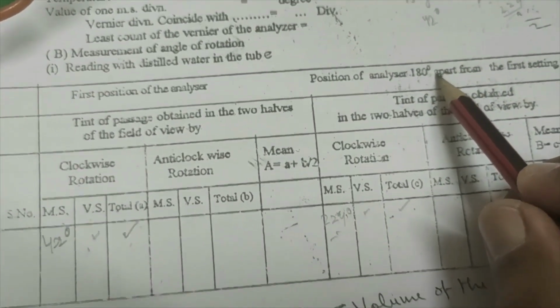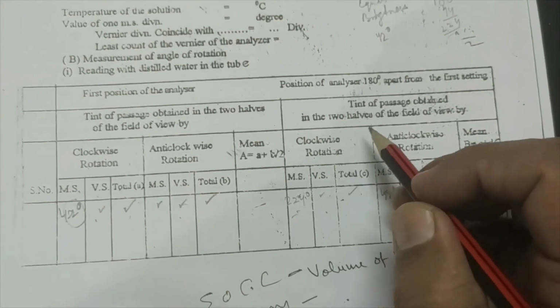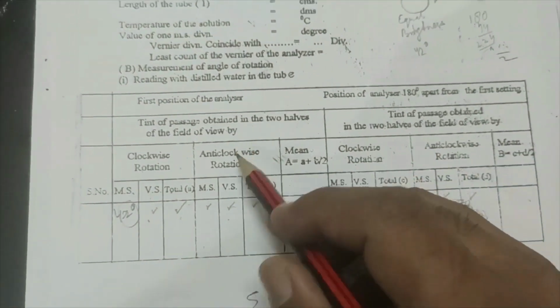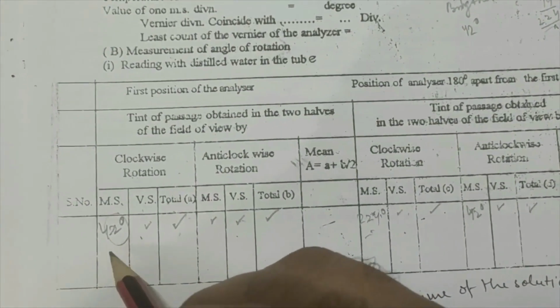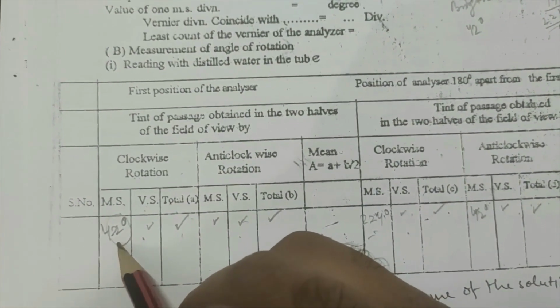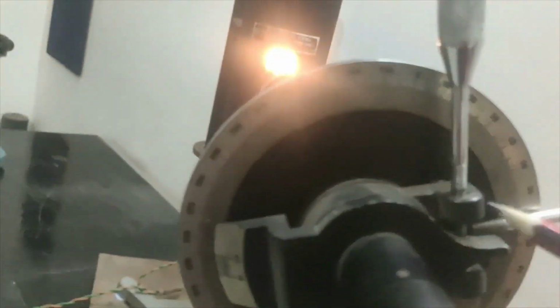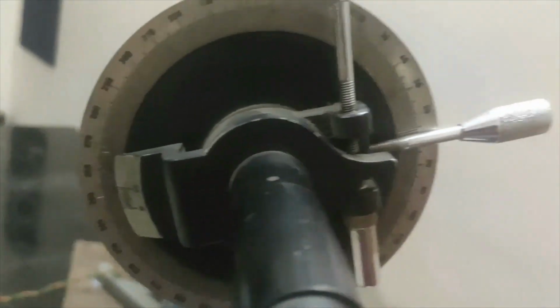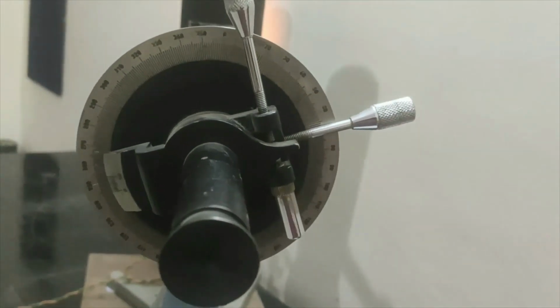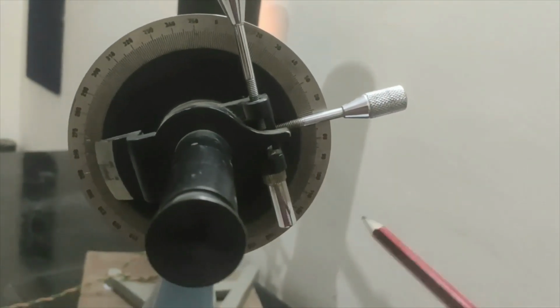Now I have to go in the anti-clockwise direction. Till now I have my first clockwise reading and, 180 degrees apart, the second clockwise reading. So this is my first, this is my second. Now I'll move in the anti-clockwise direction.